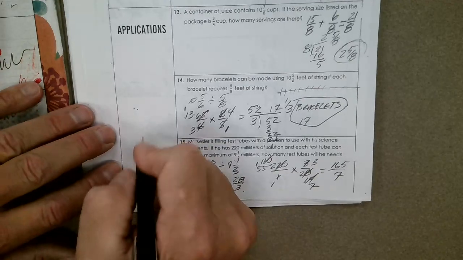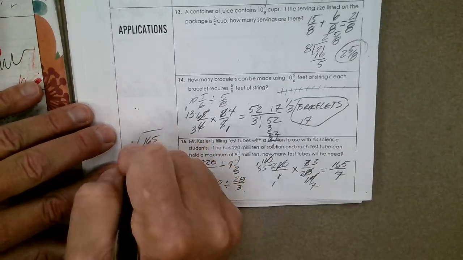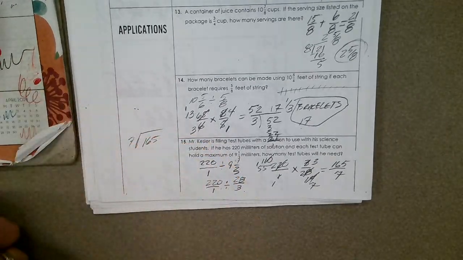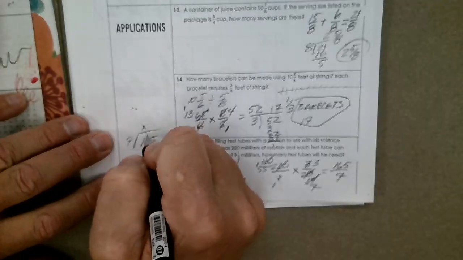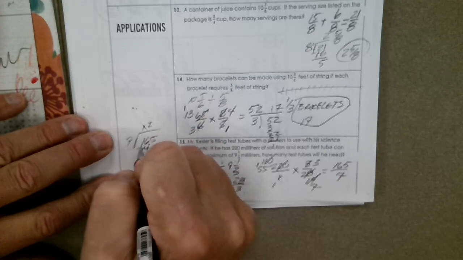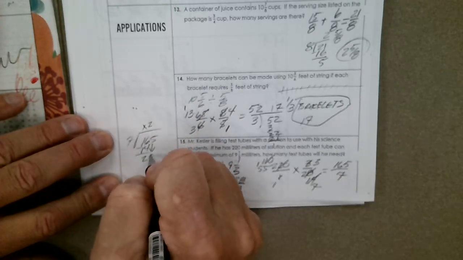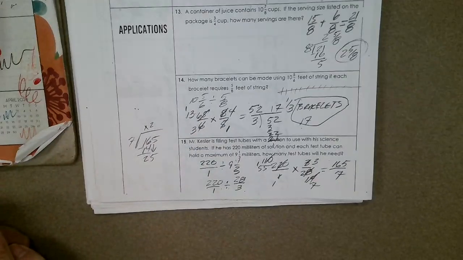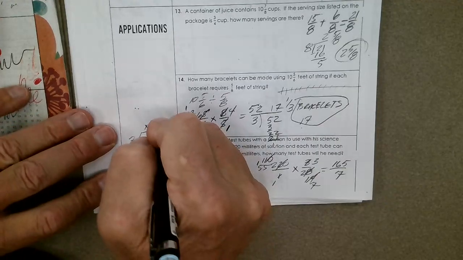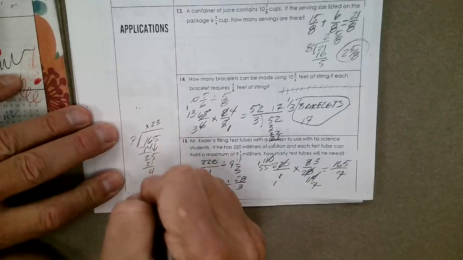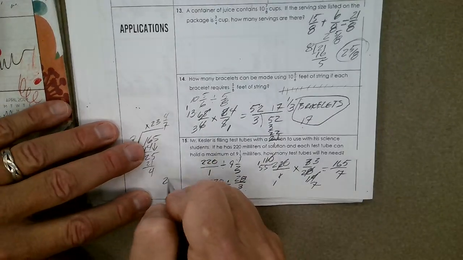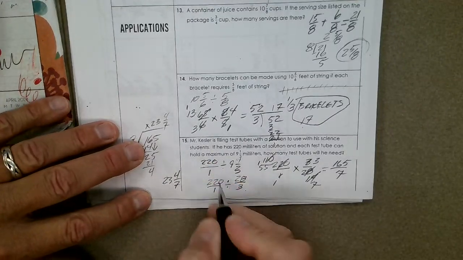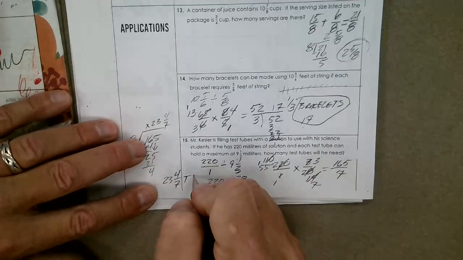Okay, and I'm going to go ahead and set this problem up over here because I need a little bit more room. 7 goes into 1, no, but 16 twice. Subtract and get 2. Bring the 5 down. 7 threes are 21. Subtract and get 4. So we end up with 23 and 4 sevens. All right, test tubes.